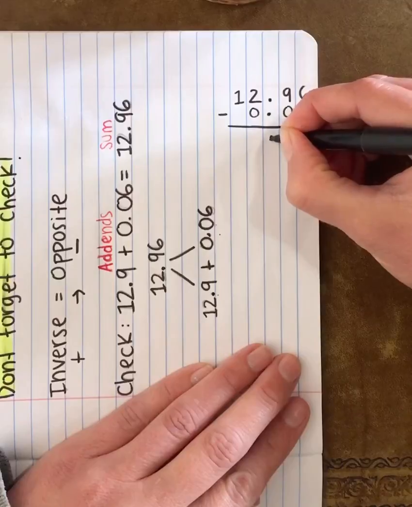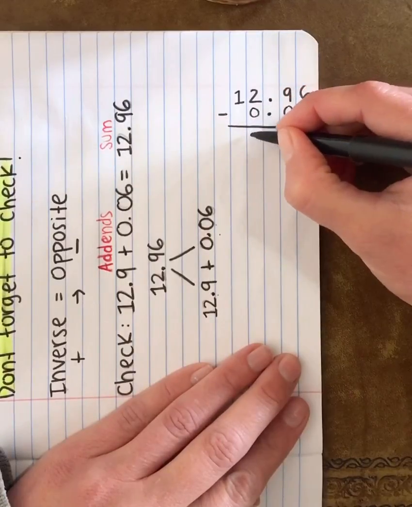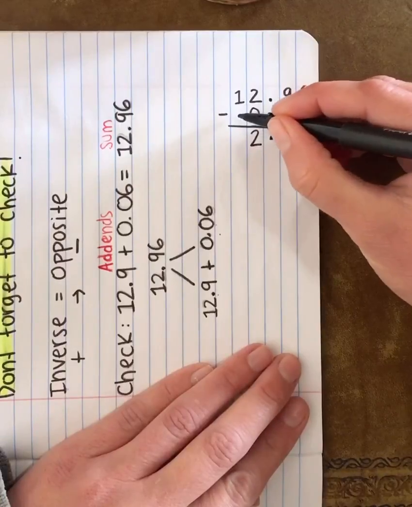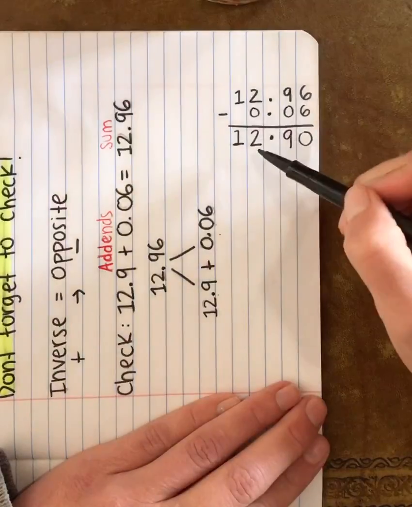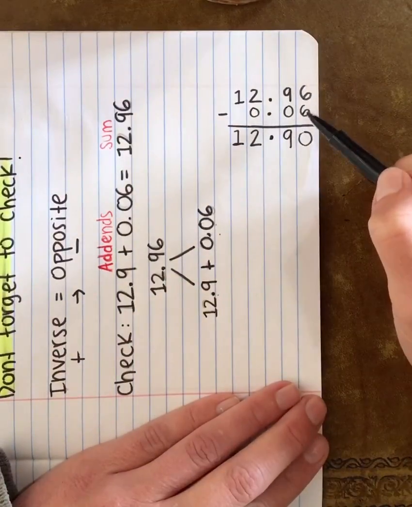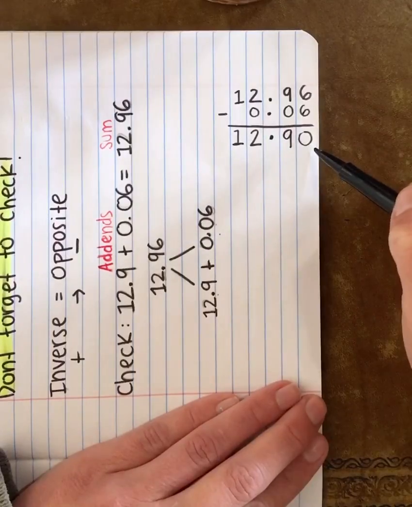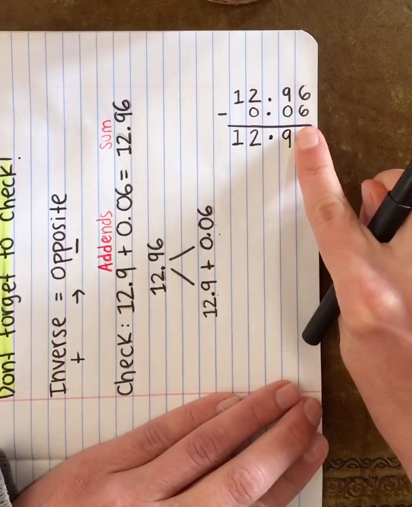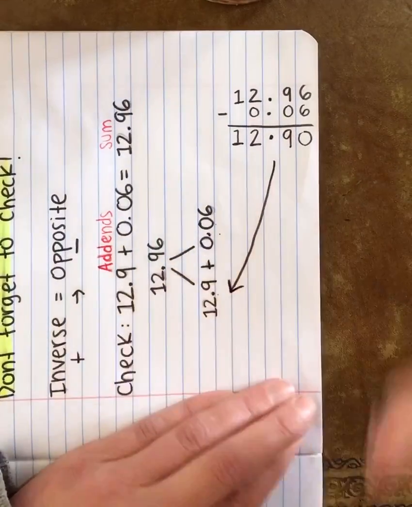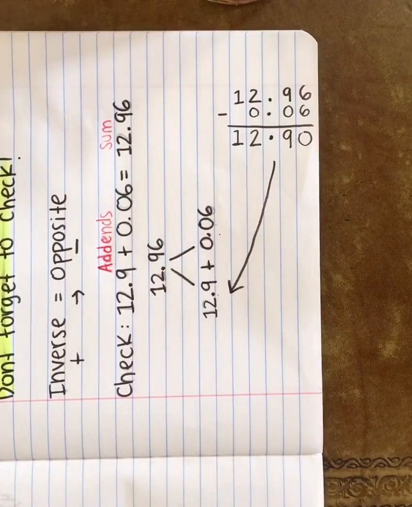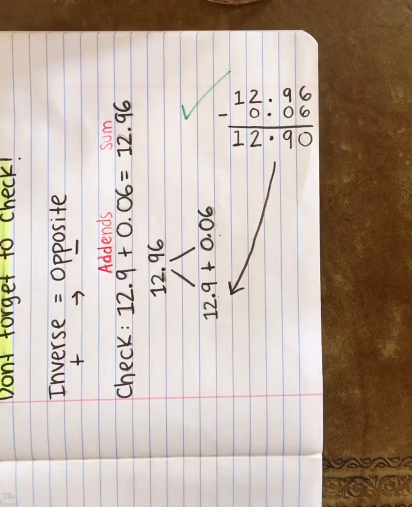Bring down the decimal point. 2 minus 0 is 2. Nothing to subtract from 1, so I'll bring it down. And the difference between 12 and 96 hundredths and 6/100 is 12 and 90 hundredths, which is the same as 12 and 9/10. And that proves that my answer is correct. And I have successfully added two decimal numbers and checked my work.